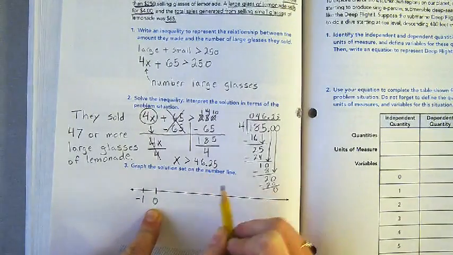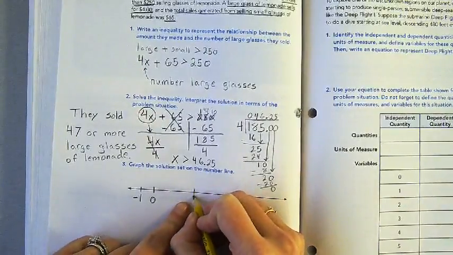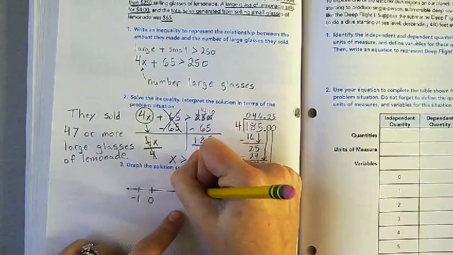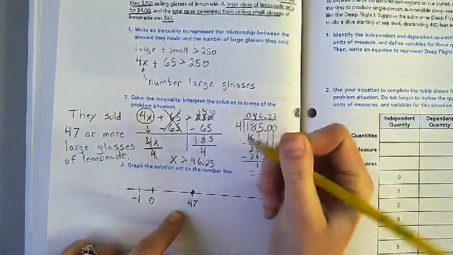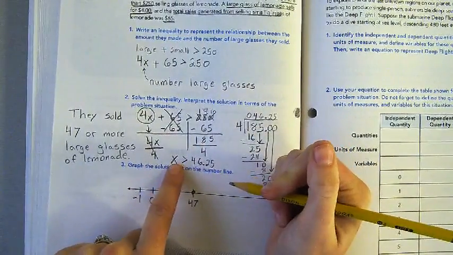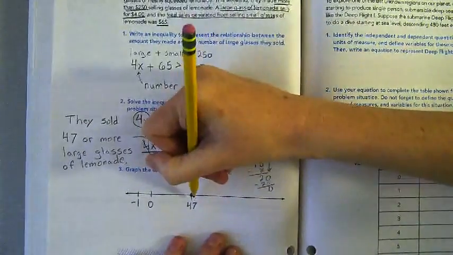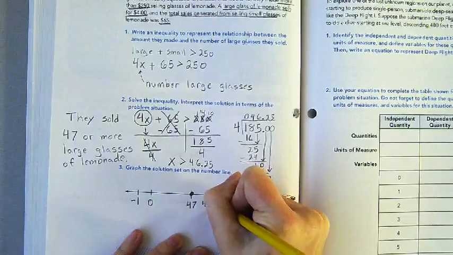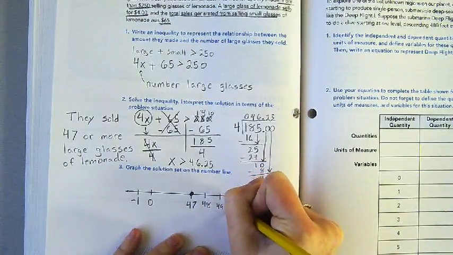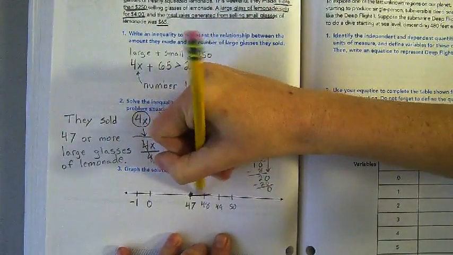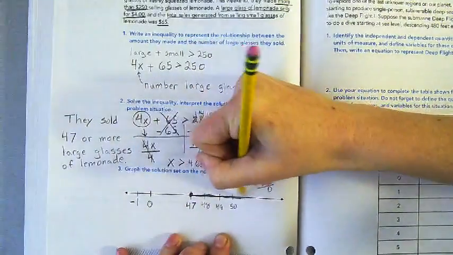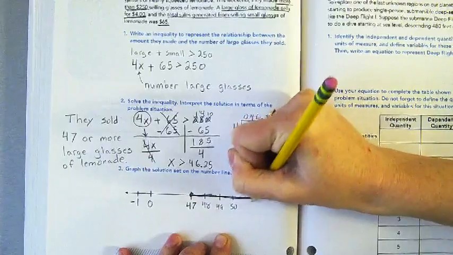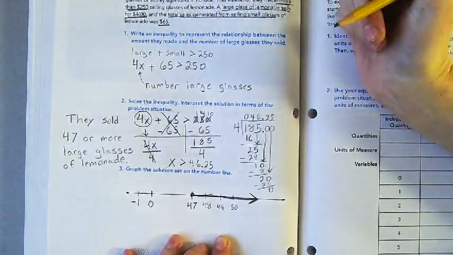So here's 47. They sold 47 or more, greater than, so that's going to be 48, 49, 50, everything this way. So we're going to draw our line and shade it in to the right. And that's our getting started.